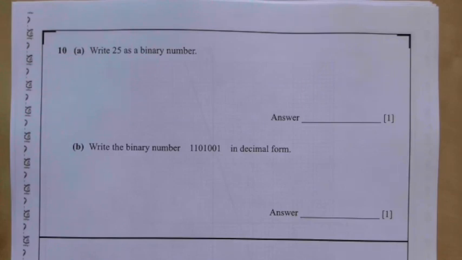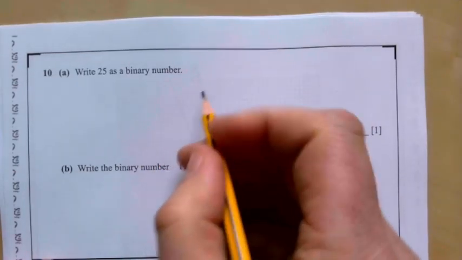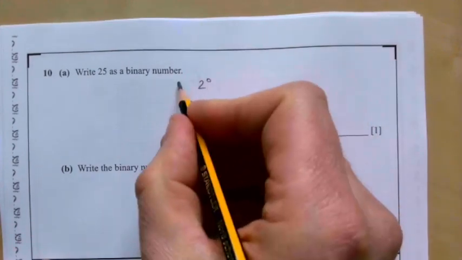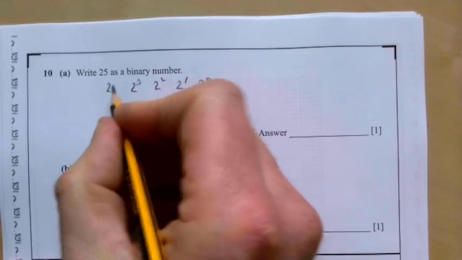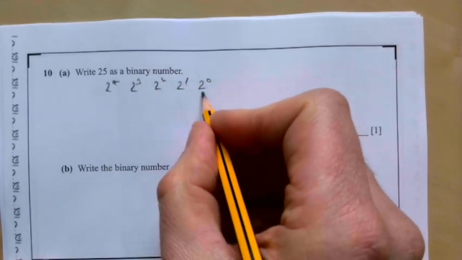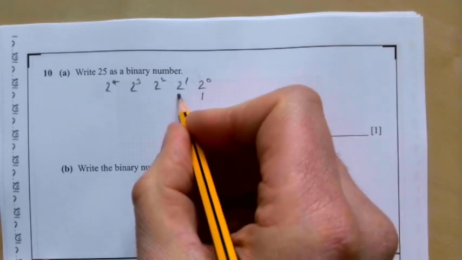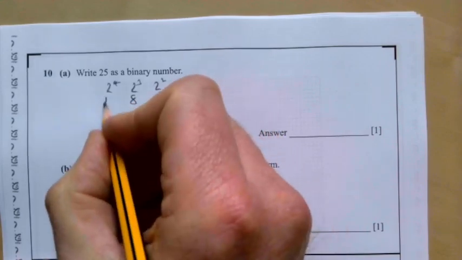Write 25 as a binary number. So let's think about how our binary numbers work. We would have 2 to the power 0, 2 to the power 1, 2 to the power 2, 2 to the power 3, 2 to the power 4, and that should get us there. That's of course the number 1, and that's a 2, and that's a 4, and that's an 8 and a 16.